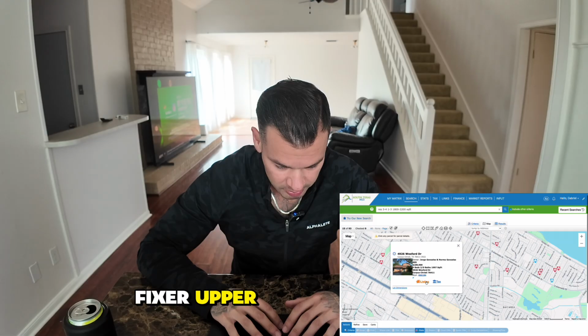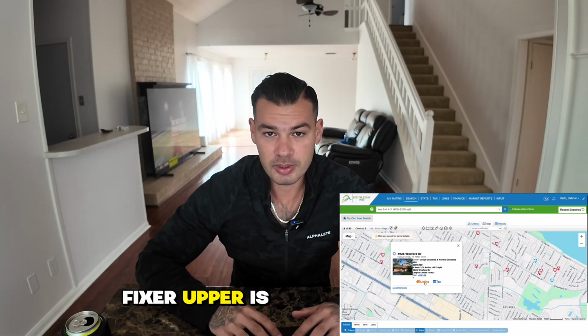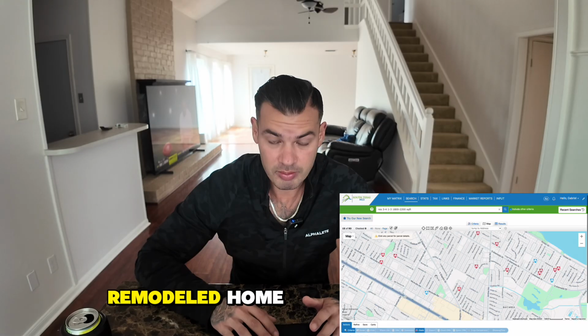Okay, so this one's a fixer-upper. I've already seen this one. So this technically will not get used. Anything that's a fixer-upper is not going to be used. If they close in cash, it's not going to be used as a comp against your property, given that it's a remodeled home.